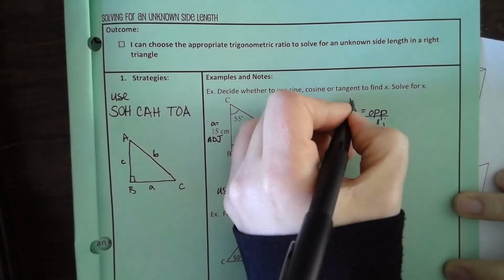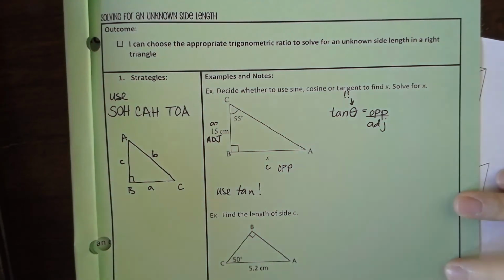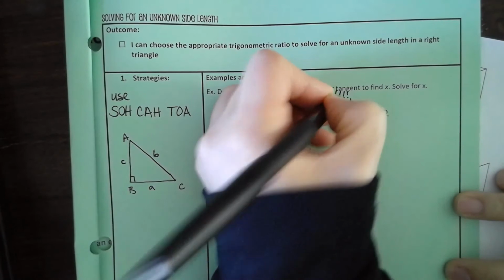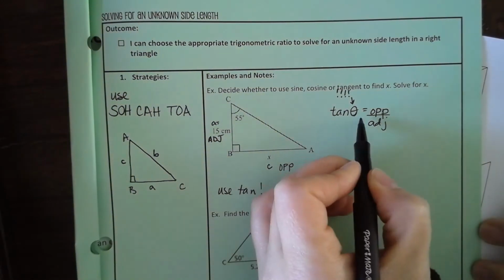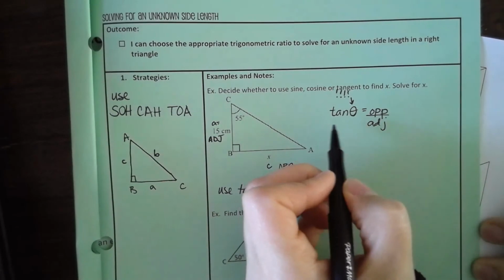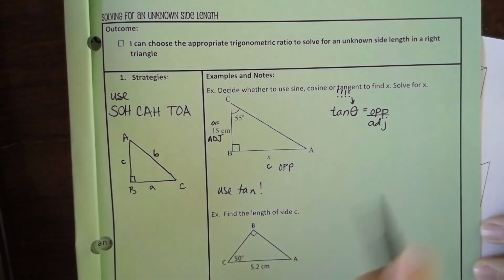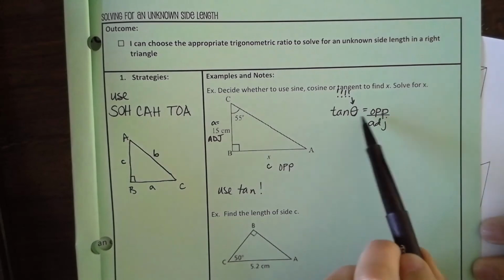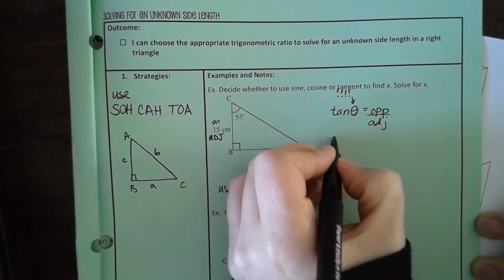Please do not forget that angle size. It's so important that you include that angle size there. Never say tan equals, right? We always say tan theta or tan C. So the tan ratio is always opposite over adjacent, and then we fill in what we know.